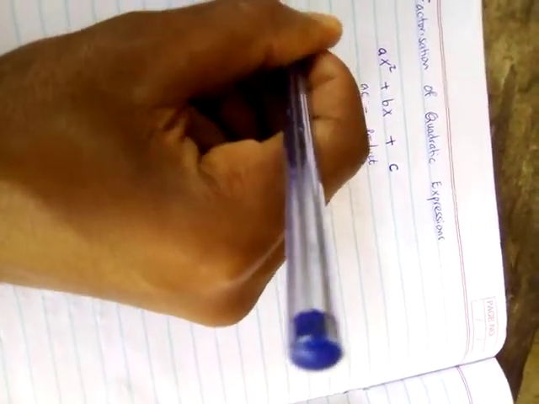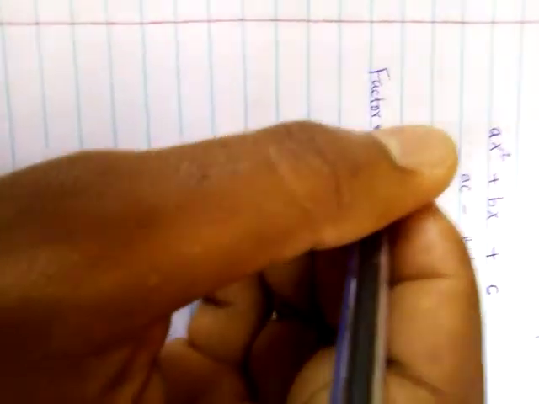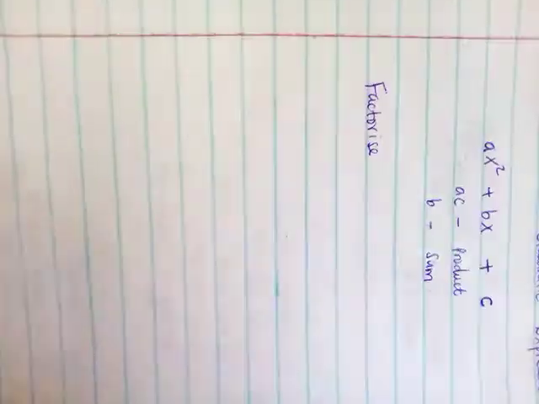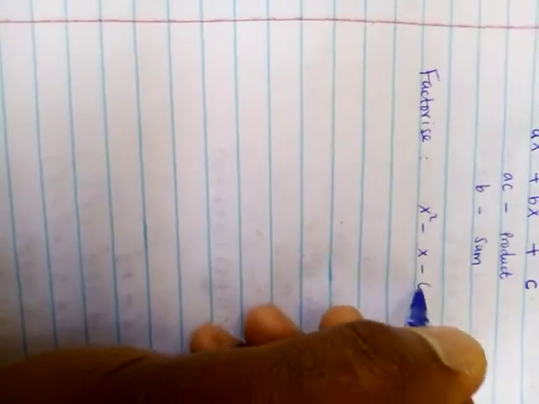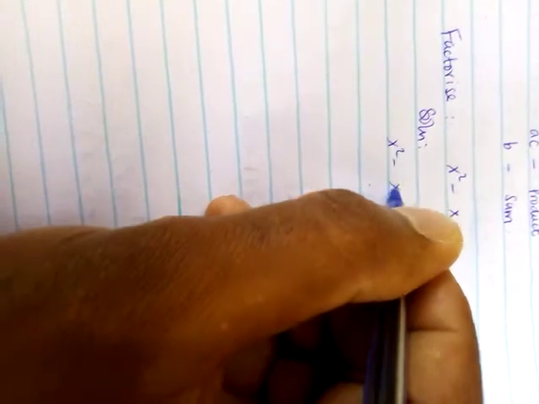For example, I can have a quadratic expression. If I'm told to factorize maybe x squared minus x minus 6, that is a quadratic expression. So I can say solution. I have x squared minus x minus 6.